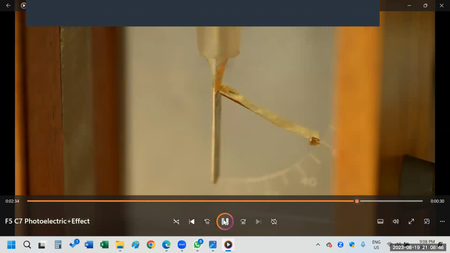Okay, so normal visible light cannot release the electrons. So actually now the plate is positively charged. Just now, what he did was charge it to become positive.